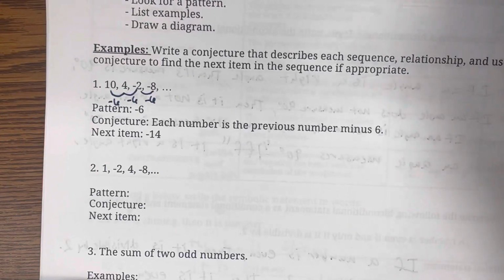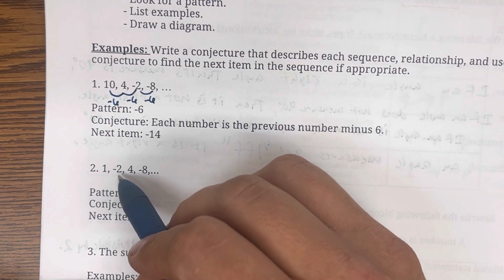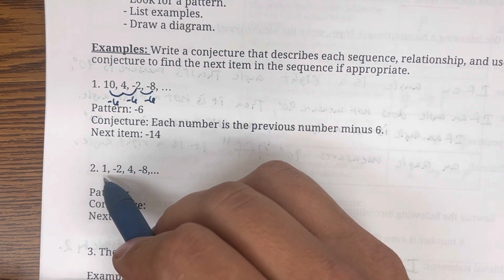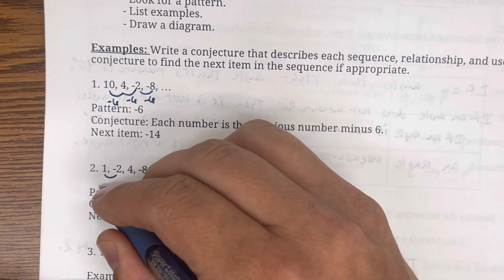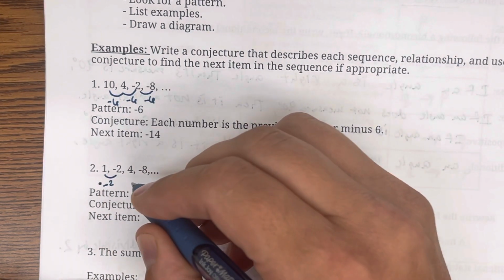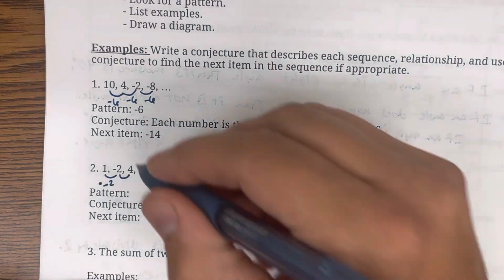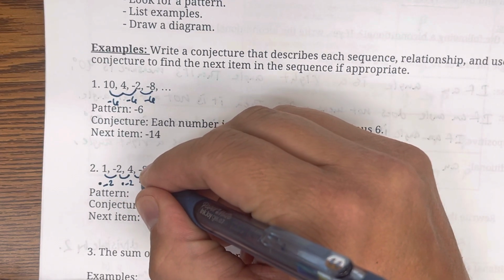So when I look at this one, for me to get from 1 to negative 2, I'm thinking, well, I'm adding 3. But if I add 3, that does not get me to 4, so that doesn't work. How else can I get from 1 to negative 2? Well, I think I could times by negative 2. And then if I take negative 2 times negative 2, that would get me 4. So I'm timesing by negative 2, and then I'm timesing by negative 2.